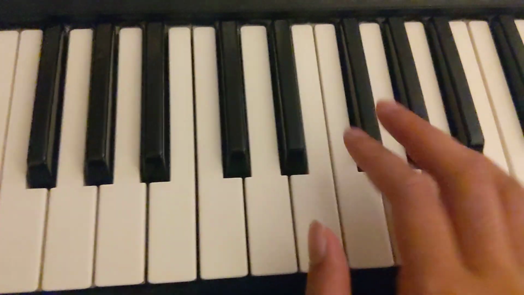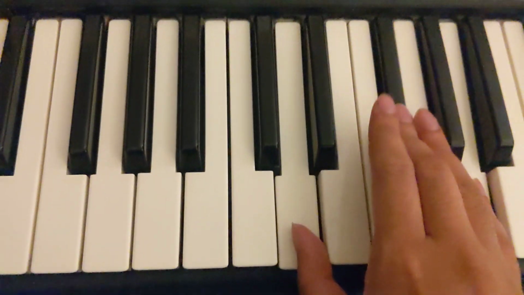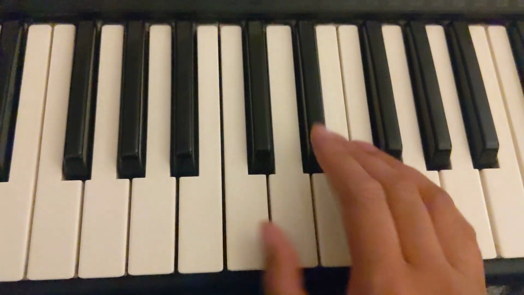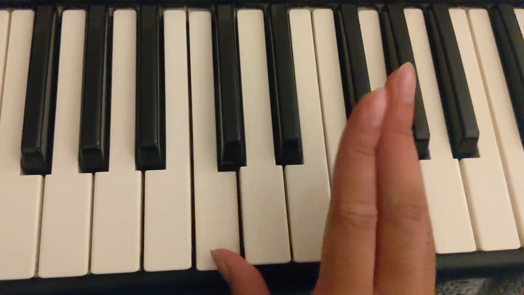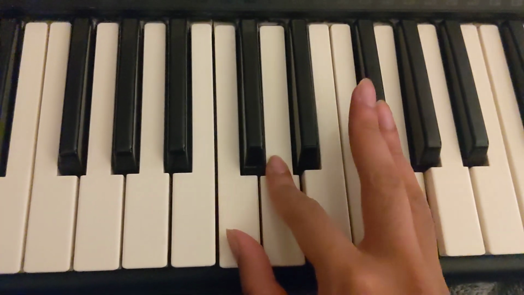I forgot to introduce the suspended chords. So we have our C major triad, or it could even be a D major triad, or an E flat major triad. We're just going to go with C major again. So say goodbye to the third. We're going to introduce the second, just like that. That's going to be called the C sus2.